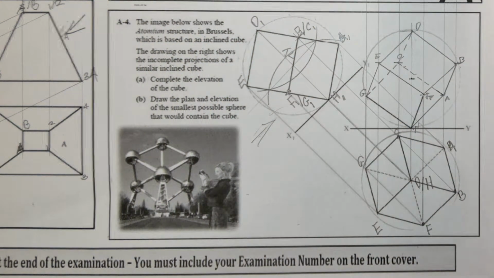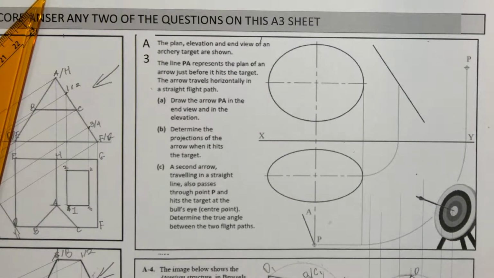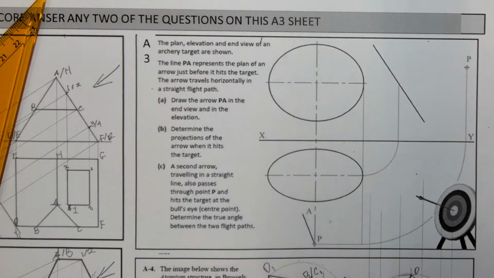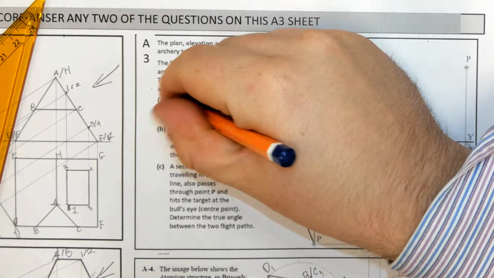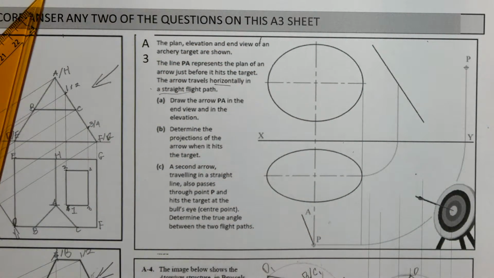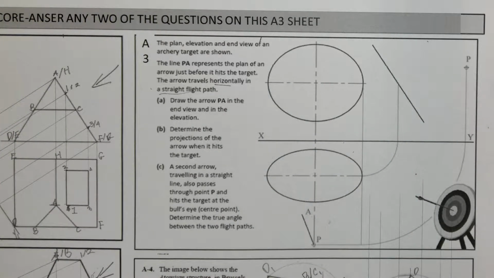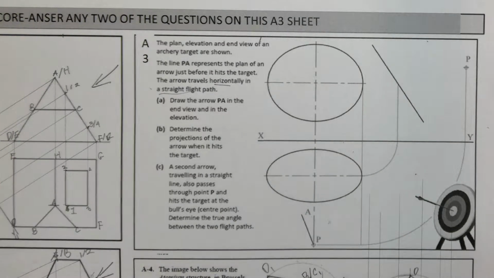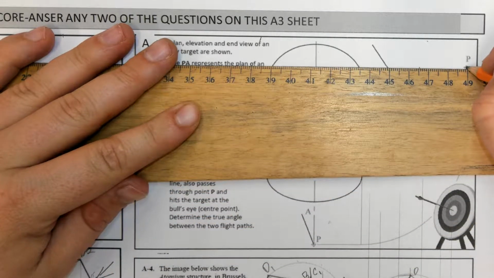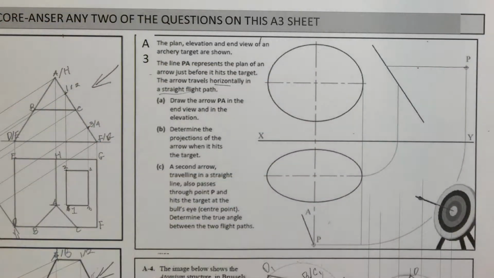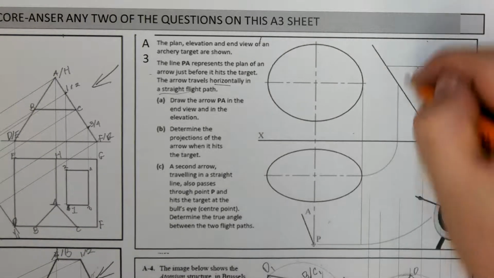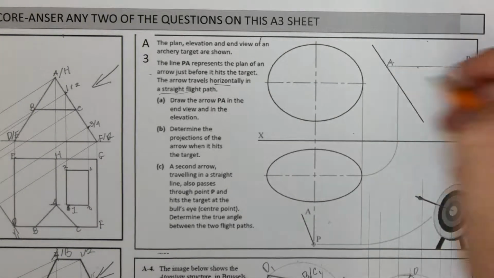Right, next question. A3. The plan and elevation of an end view of an archery target is drawn. The line PA represents the plan of an arrow just before it hits the target. The arrow travels horizontally in a straight flight path. So what that means is that in end elevation, it's going to be parallel to the XY line. And there's the flight path PA.